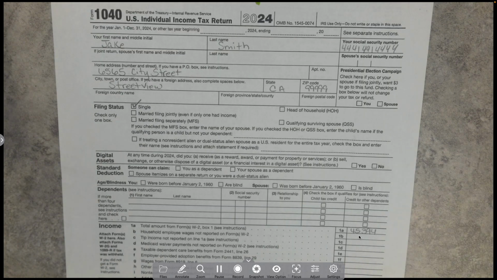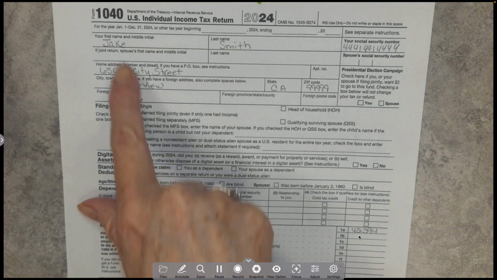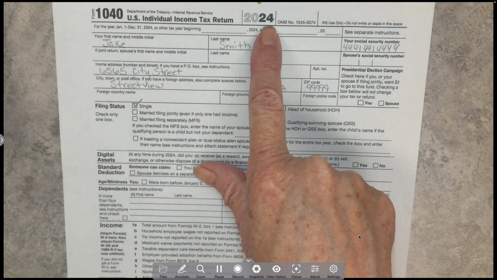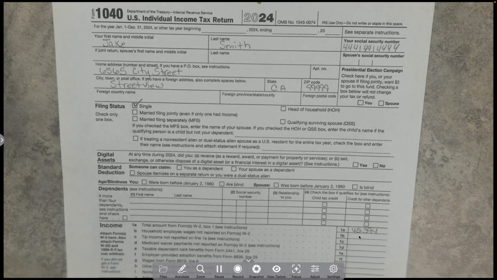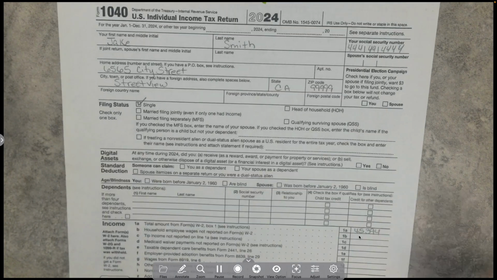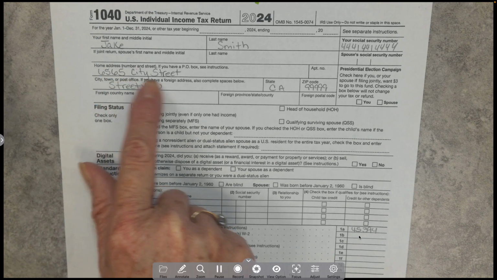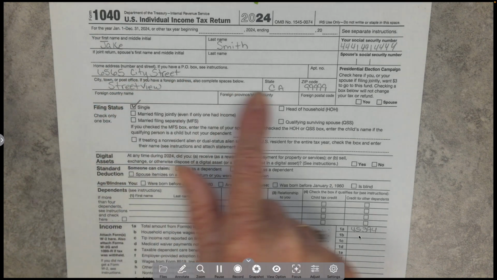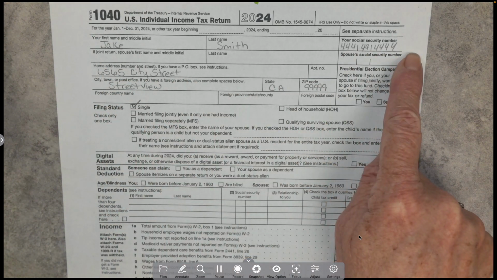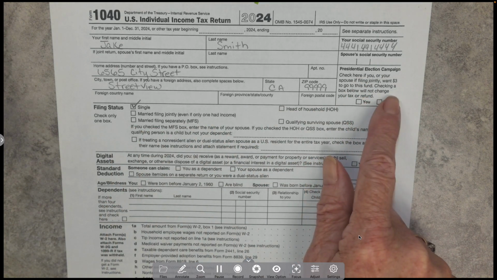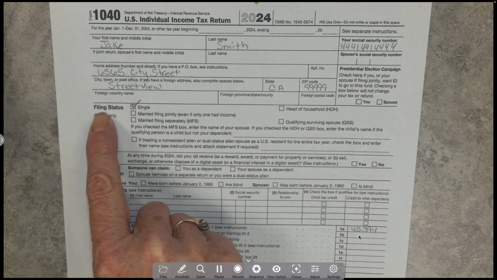Okay, for Jake, today we are going to do his final income on the 1040. This is for year 2024, so your numbers may be different in a couple places, and I will point those out. So we are going to go ahead and put his first name, last name, street address, city, state, zip, social security number. You can decide if he wants to put any money towards the presidential election. It does not change your tax refund.